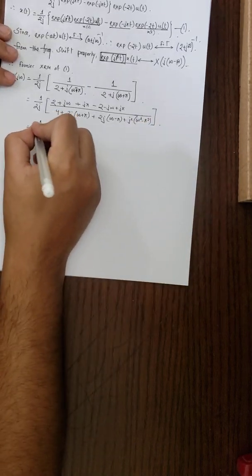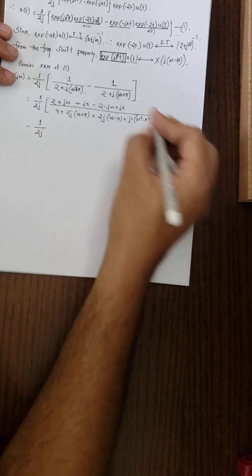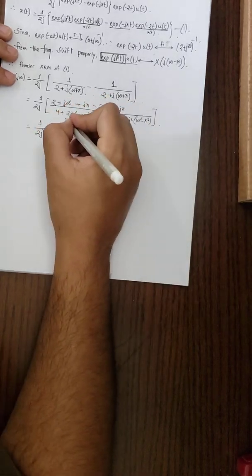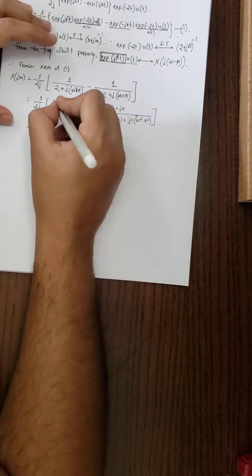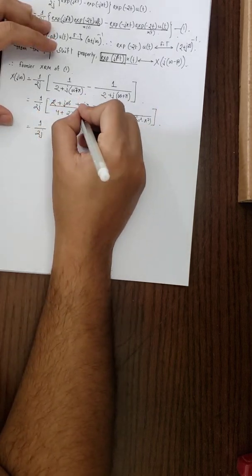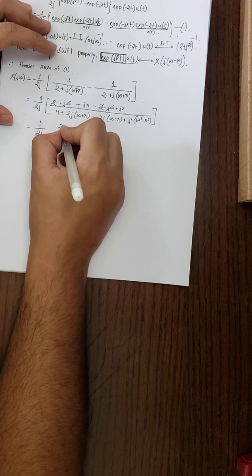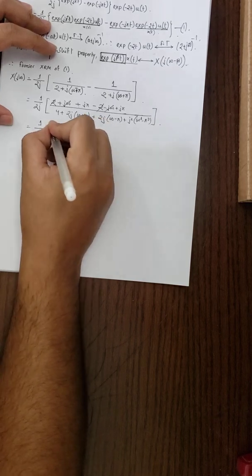This in turn can be written as 1 by twice j. This j omega cancels out. The 2 and 2 also cancel out. We are left with 2j times pi.